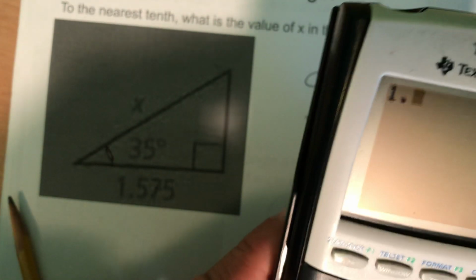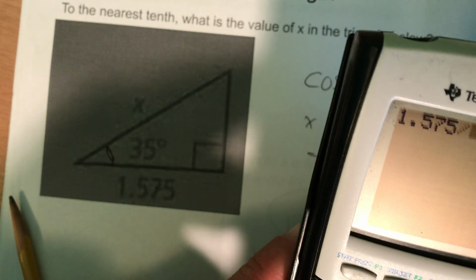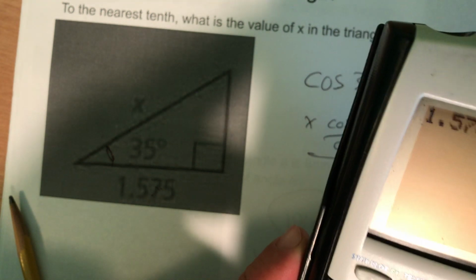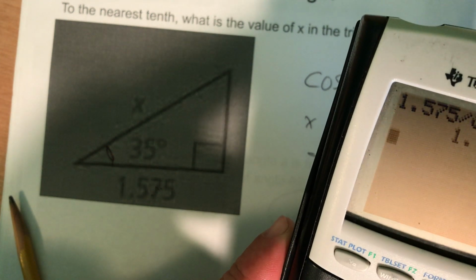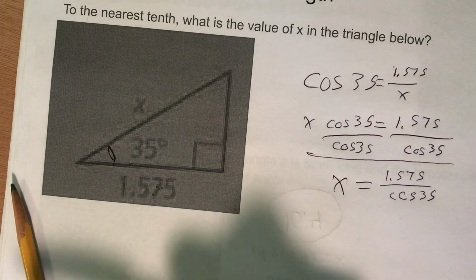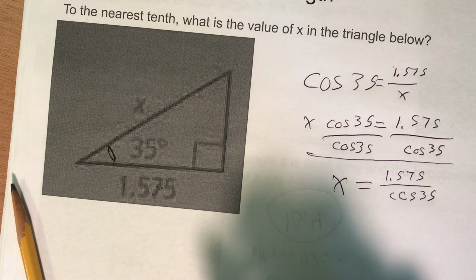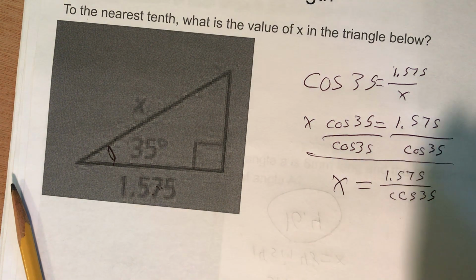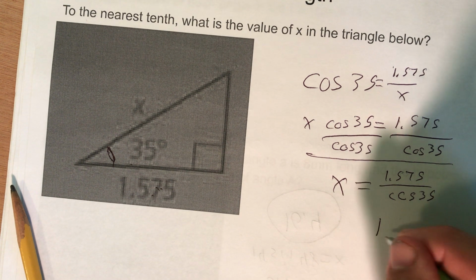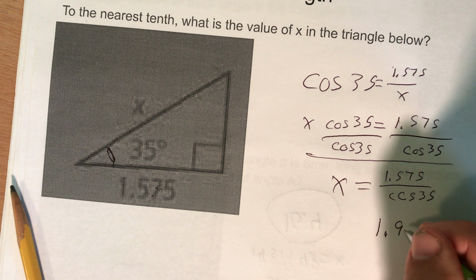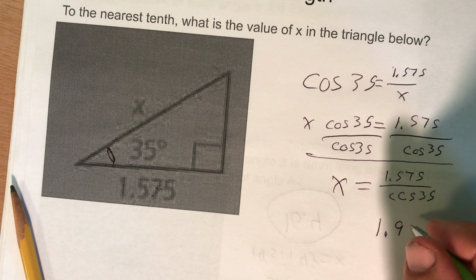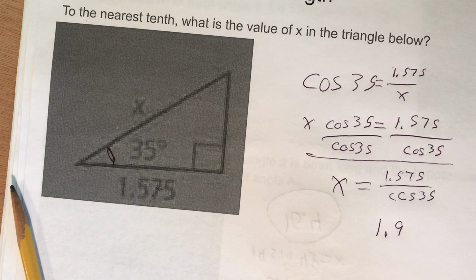And then I just type that into my calculator. I type in 1.575 divided by cosine 35, and I get about 1.9. The next digit would be a 2 behind it, so we'd leave it at what I have right there. Okay.